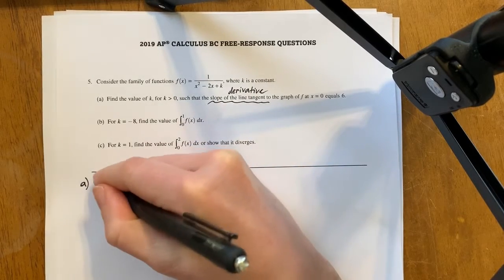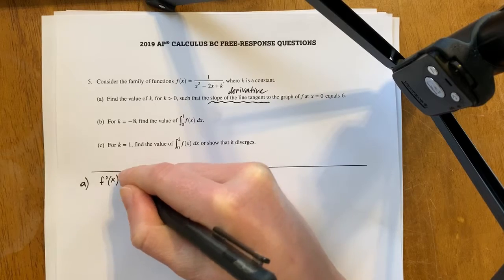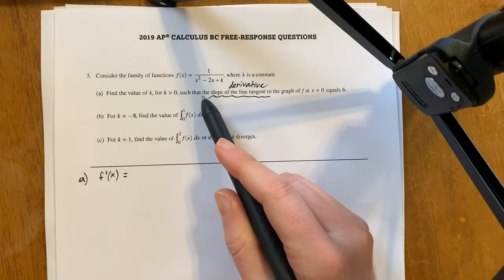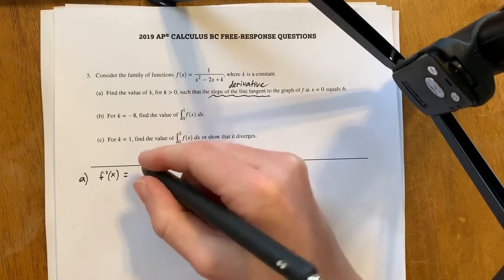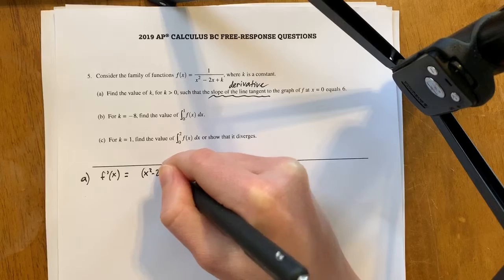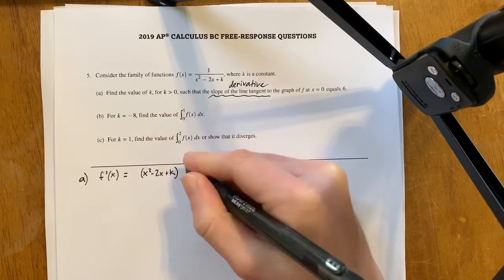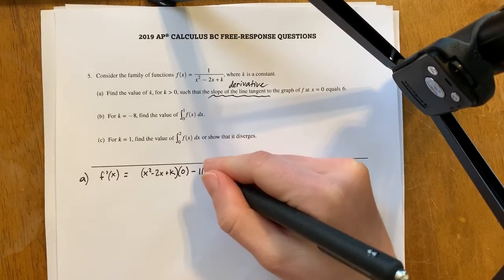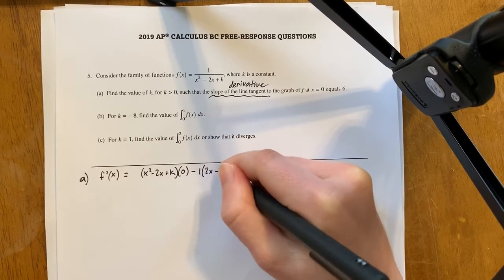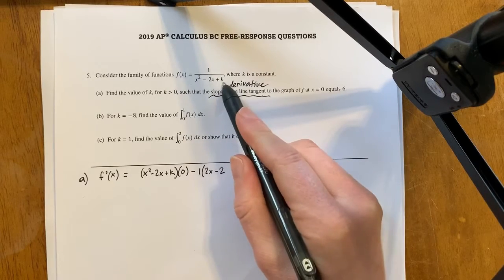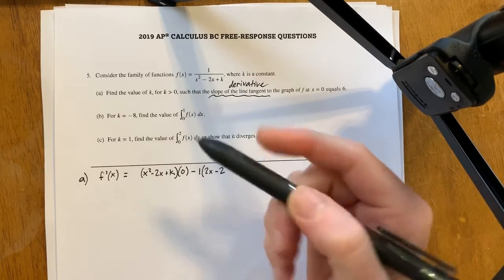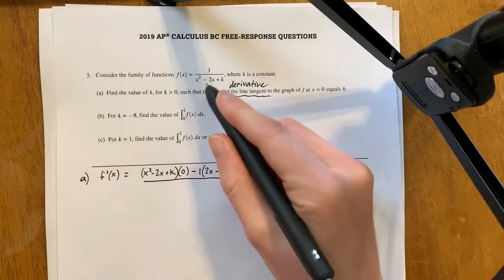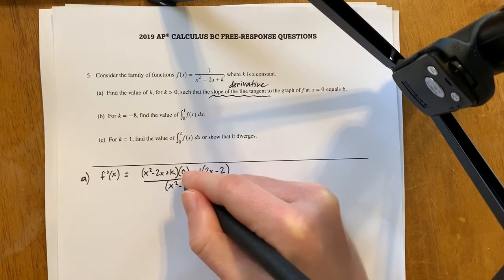To take the derivative, so f prime of x, you could either do this with the quotient rule or you could rewrite it and do the chain rule. I know you guys like the quotient rule, so I'm going to do that. So we've got low d high, so derivative of 1 is 0, minus high d low, so the derivative of the bottom would be 2x minus 2. The k part, if k is a constant, the derivative of k would be 0, so I'm not going to write it. So we got low d high minus high d low, square the bottom, and away we go.